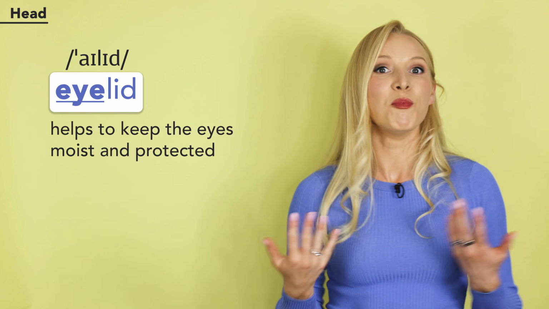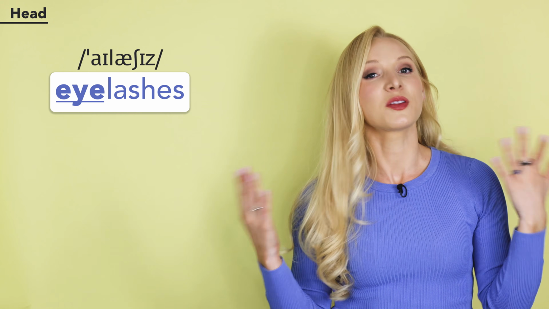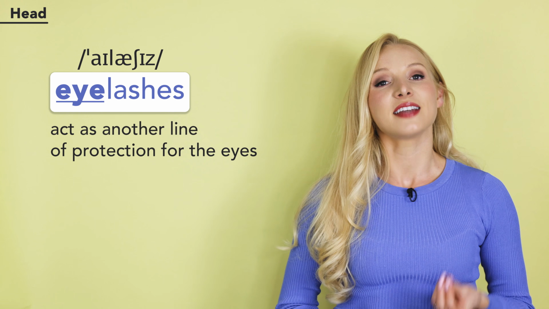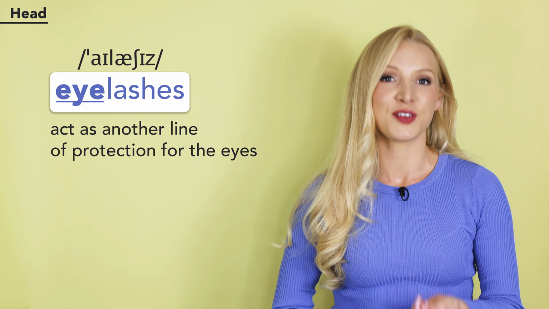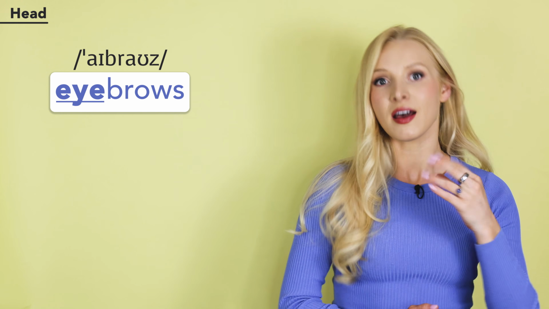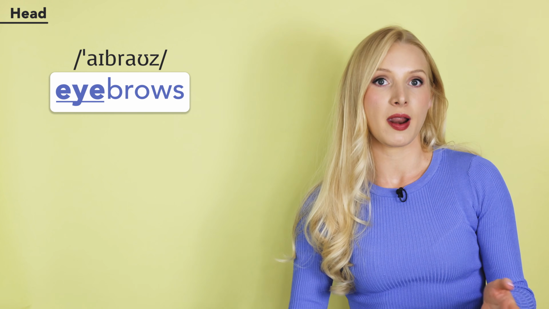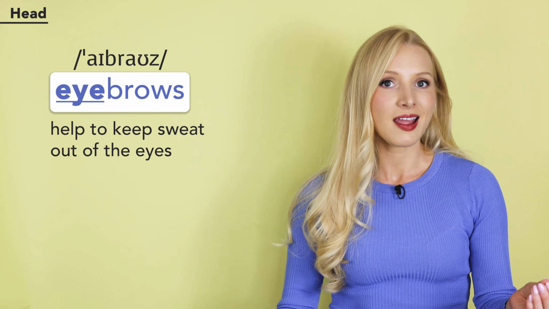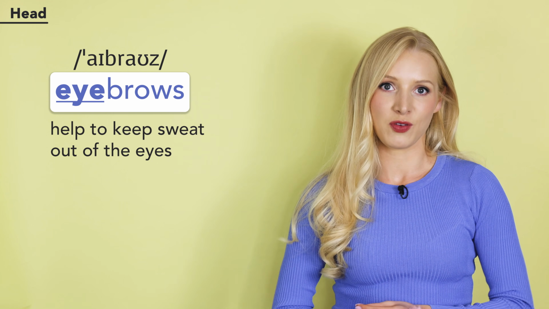Back to eyelids. Eyelids help to keep the eyes moist and protected. And what about your hairs on your eyelids? They're your eyelashes. Your eyelashes. And they act as another line of protection for the eyes. Just above the eyes, we have the eyebrows. Eyebrows, which also play an important role as they help to keep sweat out of your eyes.